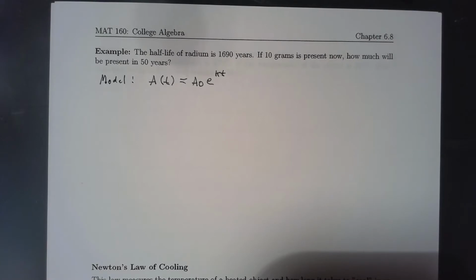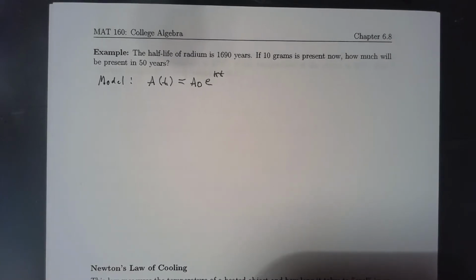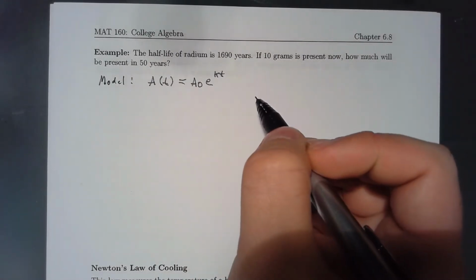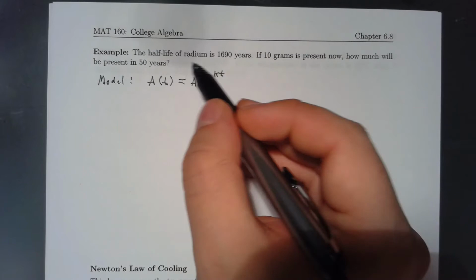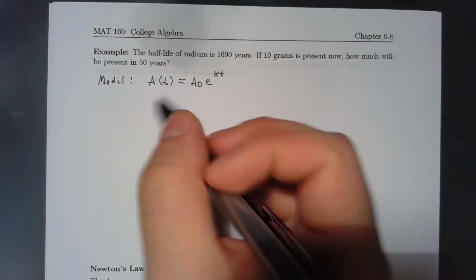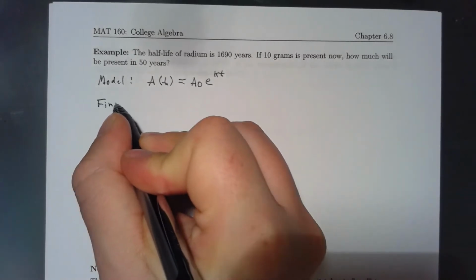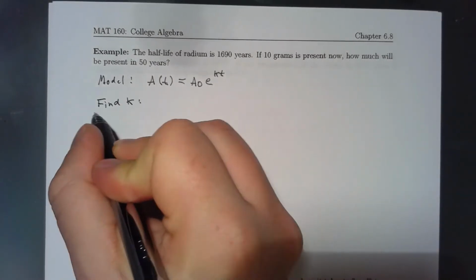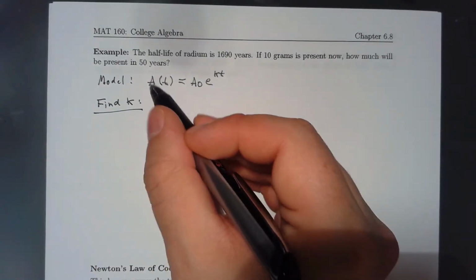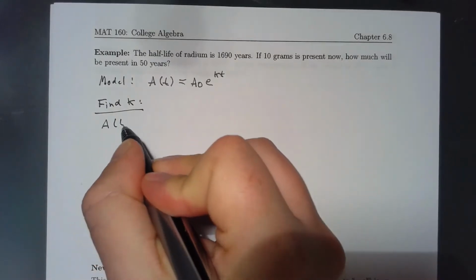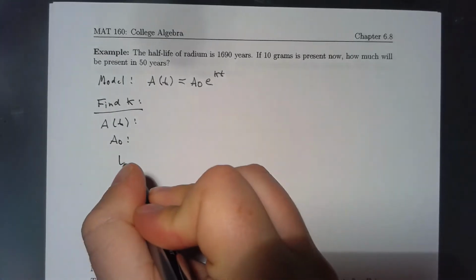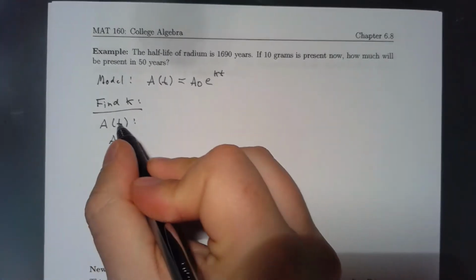Alright, so when I'm building a model, I need to find k. I need to find the growth constant or the decay constant. So since this is radium, dealing with radioactive decay, k is probably going to be a negative value, but I need to find k. So to find k, I've got to substitute the given information in. I need to find A of t. I need to find the initial amount, and I need the time.